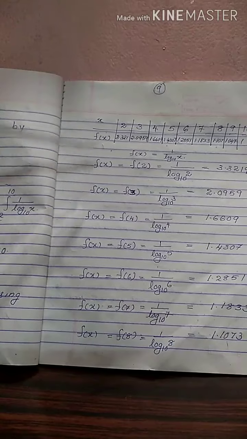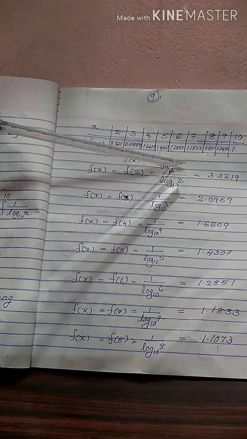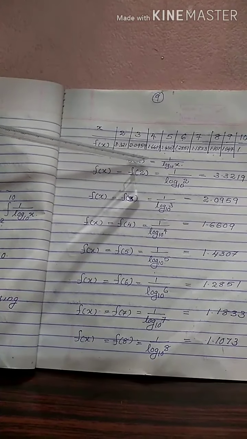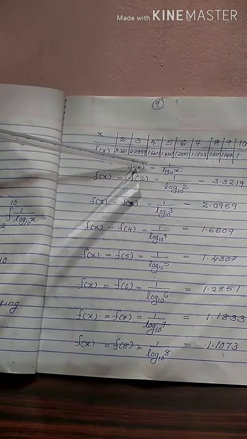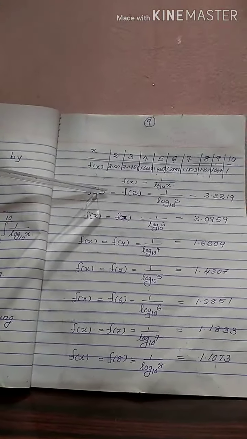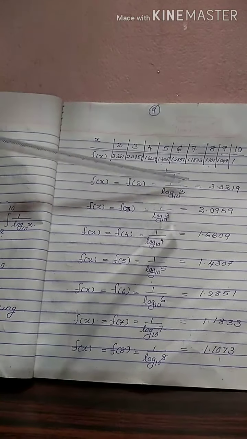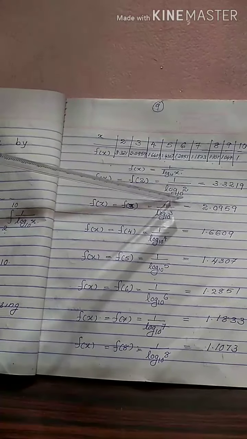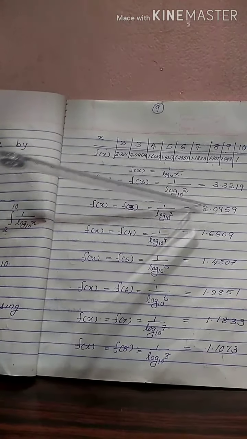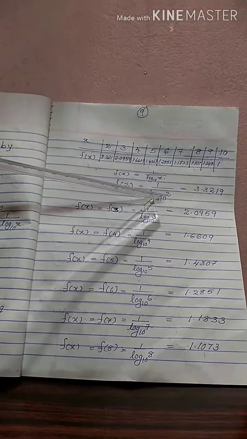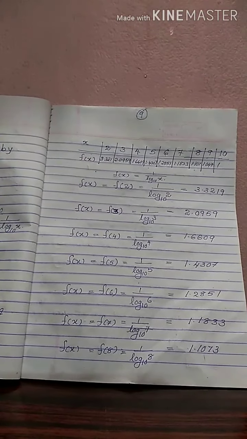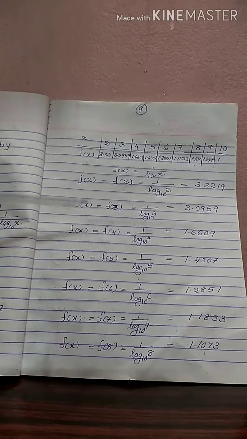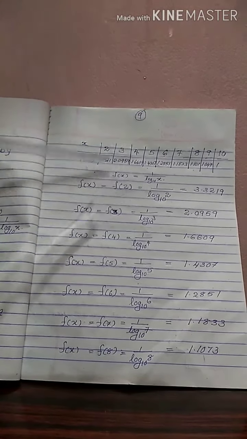Then f of x is equal to 1 by log to the base 10 x. When x takes the value 2, then f of 2 is 1 by log to the base 10 of 2. Log to the base 10 of 2 is taken by calculator. Then 1 by that value. That value is 3.3219. Then similarly, x takes the value 3.